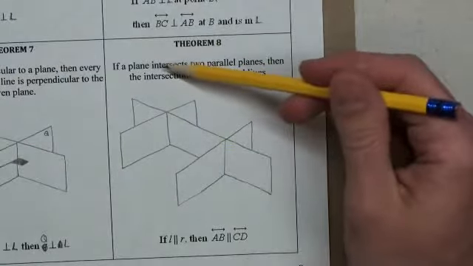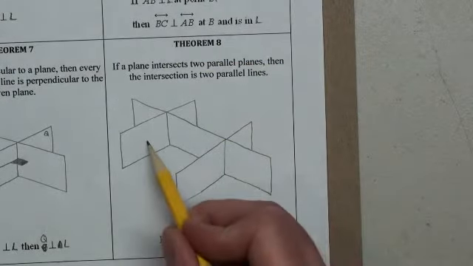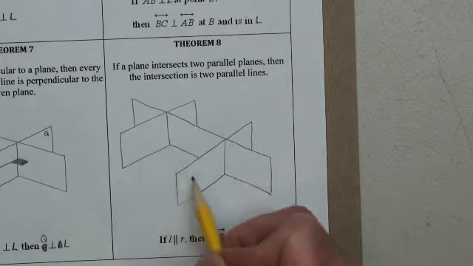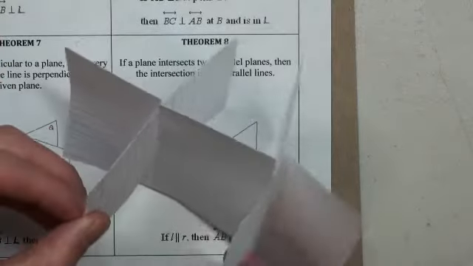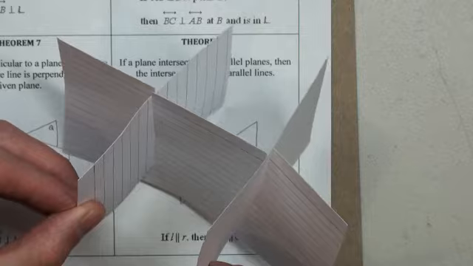Now, if a plane intersects two parallel planes, so this plane and this plane are parallel, these two planes are parallel. When I hold these two planes, I have to hold them so that they're going in the same direction. They're exactly parallel. They'll never intersect.